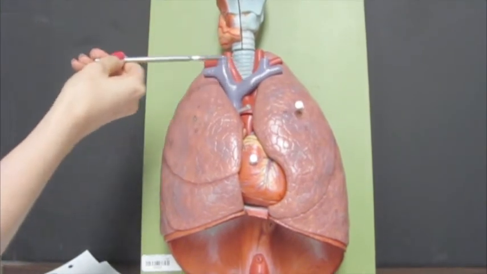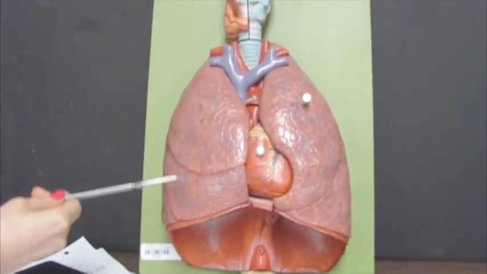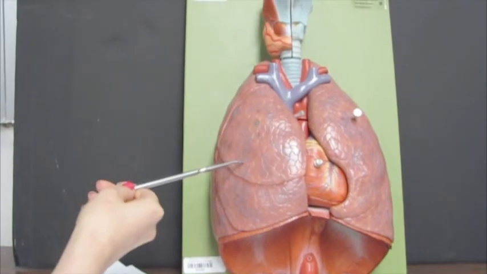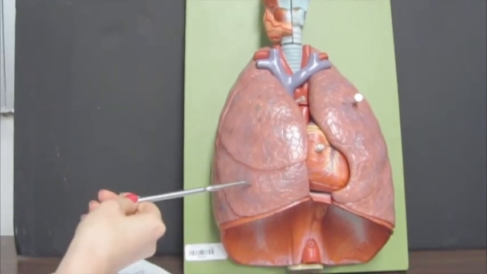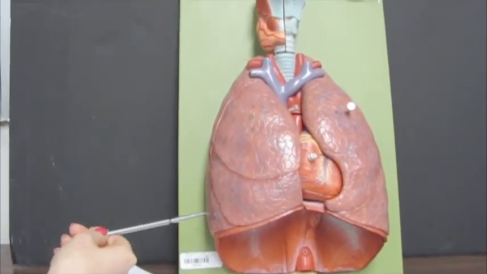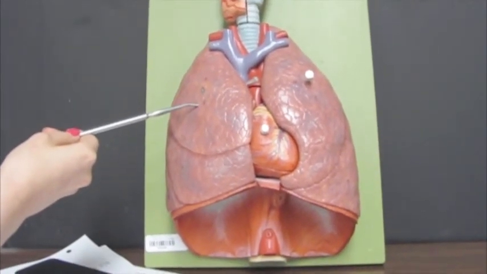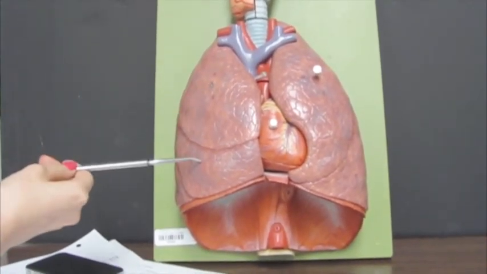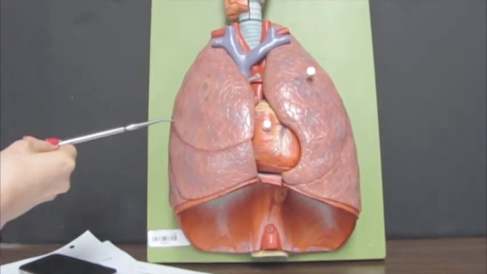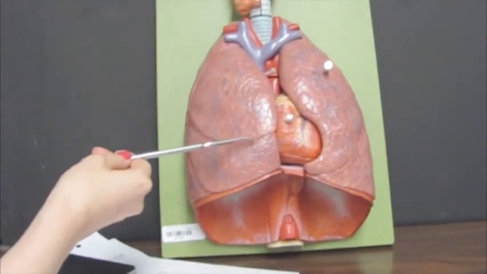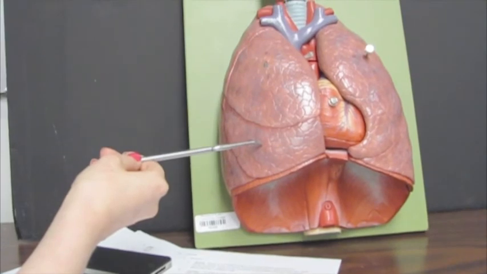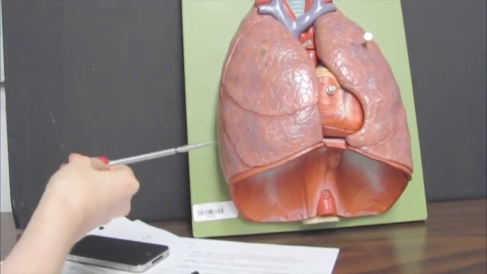The right lung is divided into 3 lobes: superior lobe, middle lobe, and inferior lobe. The superior lobe is separated from the middle lobe by the horizontal fissure. The middle lobe is separated from the inferior lobe by the oblique fissure.